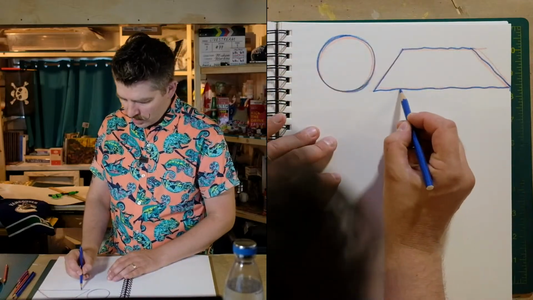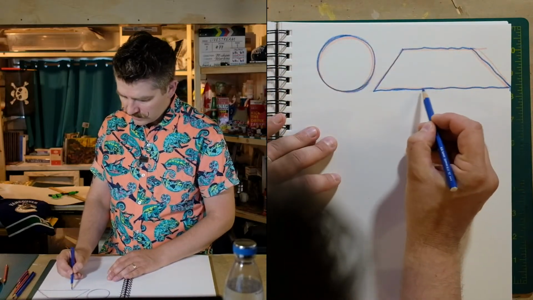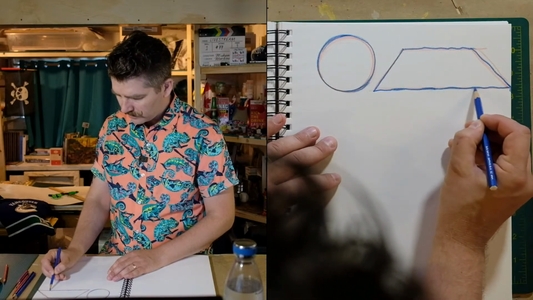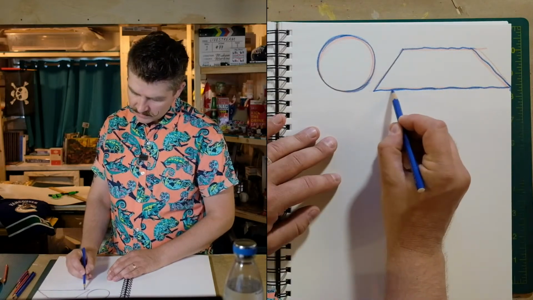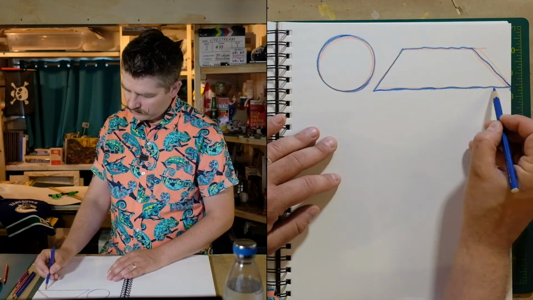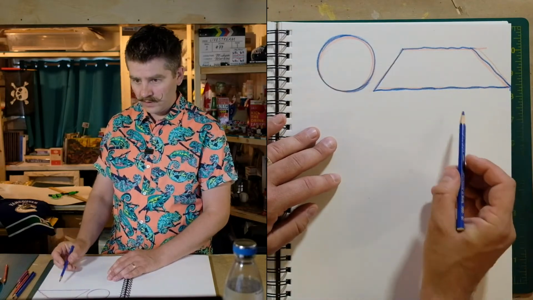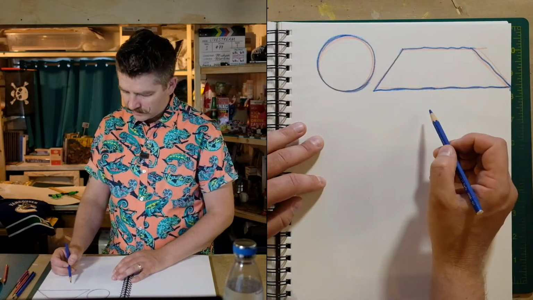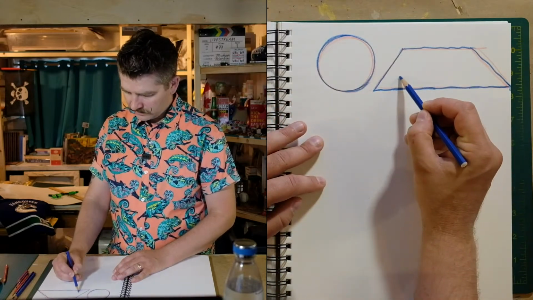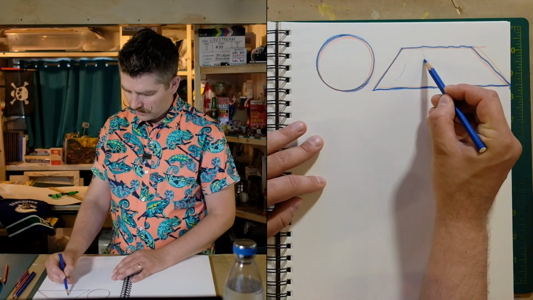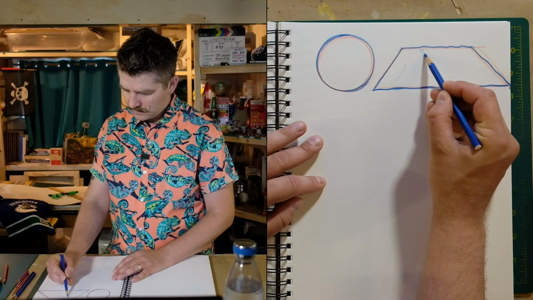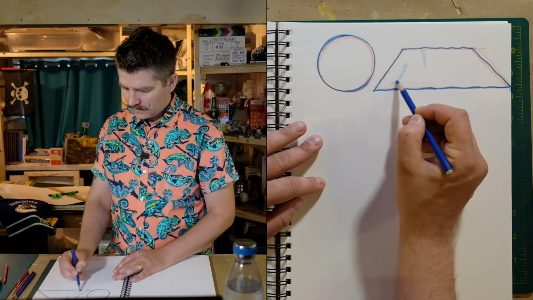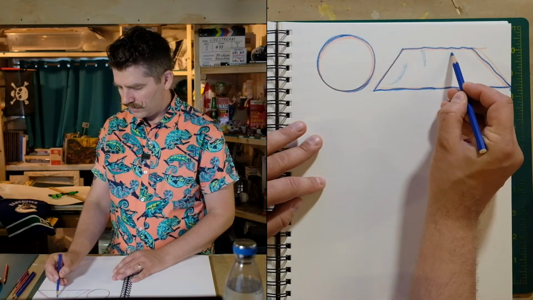And if you want, where it bubbles up, just add a little bit of darkness under there, so it's pretty subtle, but it looks like there's a little bit of shading. In fact, we could just draw a few lines over here and add a little bit of shading.